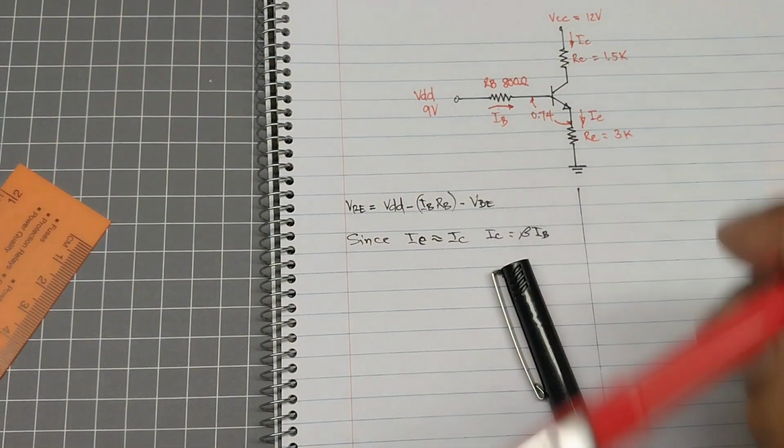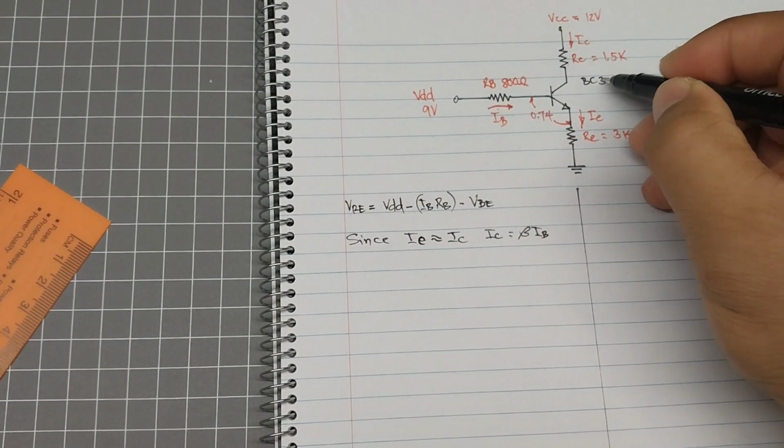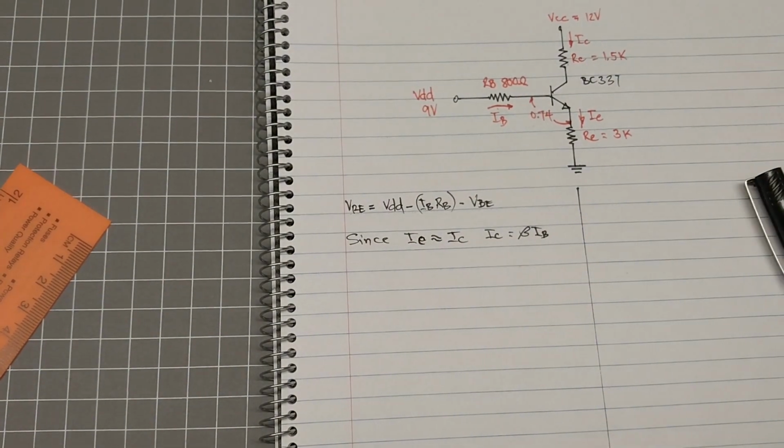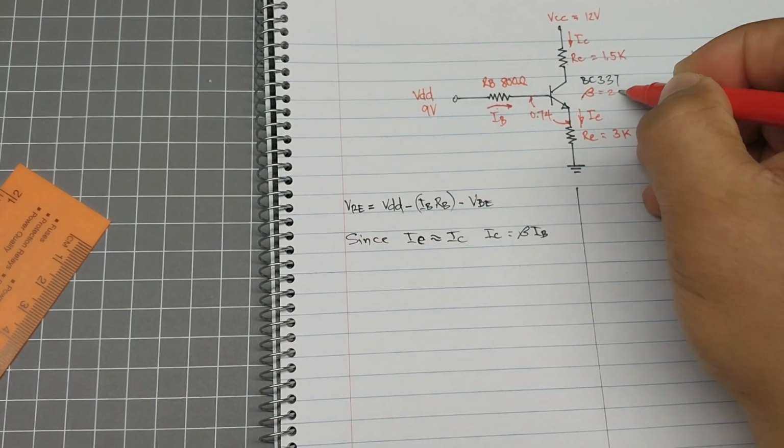So for this one we have this BC337, which has a beta of 200.